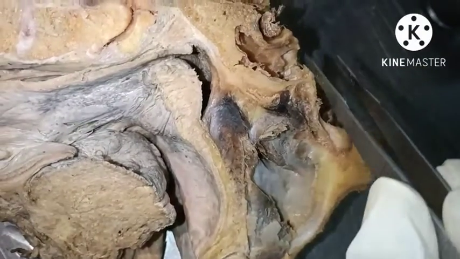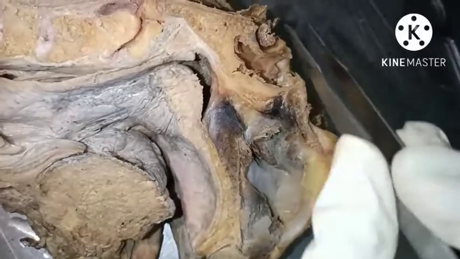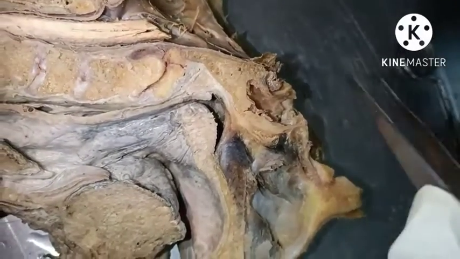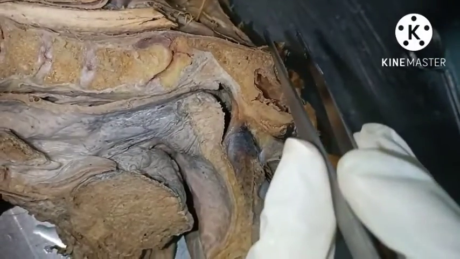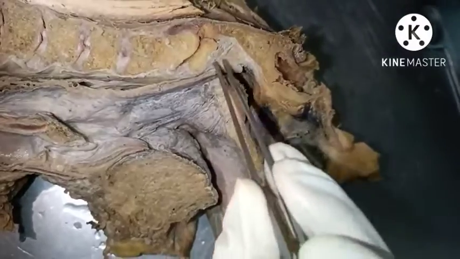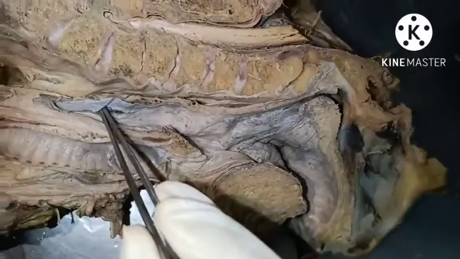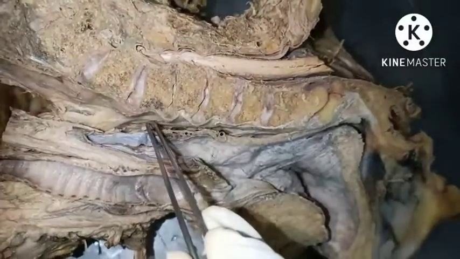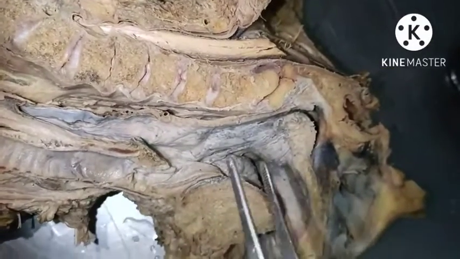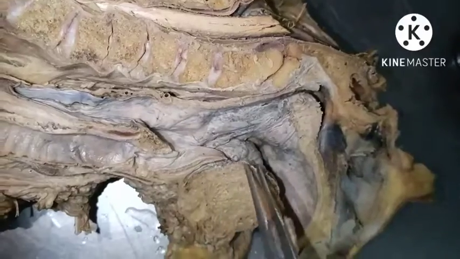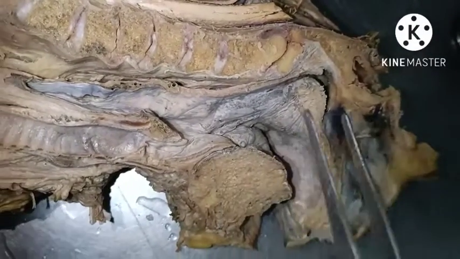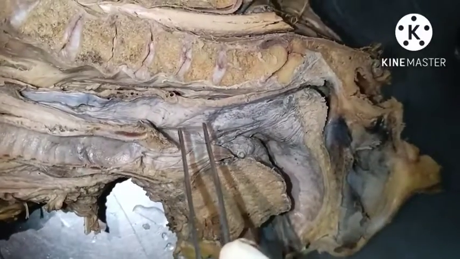Its boundaries: superiorly, it is bound by the base of the skull, including the posterior part of body of sphenoid and the basilar part of occipital bone in front of pharyngeal tubercle. Inferiorly, the pharynx is continuous with the esophagus at the level of sixth cervical vertebra, corresponding to the lower border of cricoid cartilage. Anteriorly, it communicates with the nasal cavity, the oral cavity, and the larynx. Thus, the anterior wall of the pharynx is incomplete.